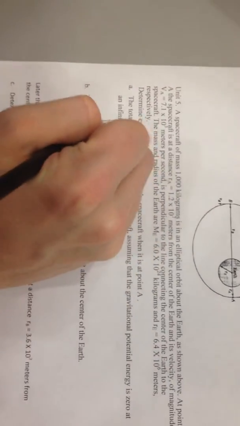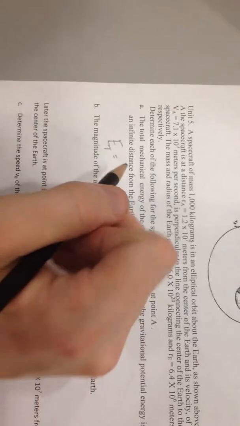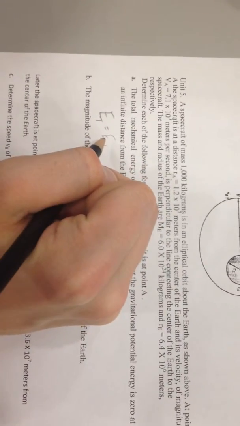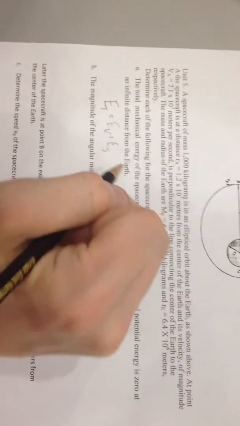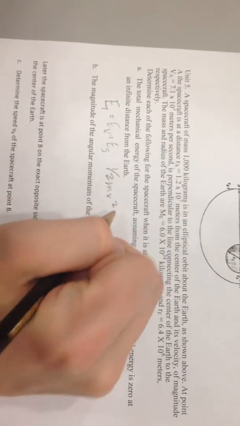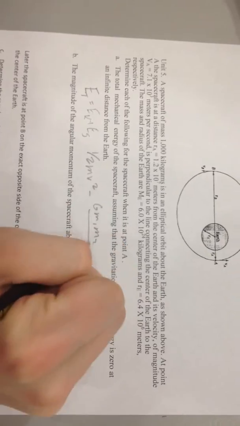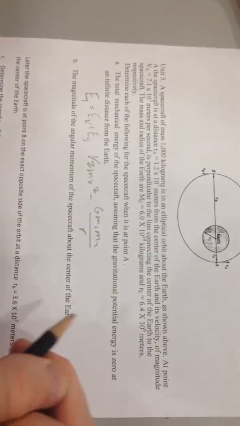So you know that the total energy is equal to the kinetic energy plus the energy from gravity, which equates to 1/2 mv squared minus the gravitational equation, big G m1 m2 over r.